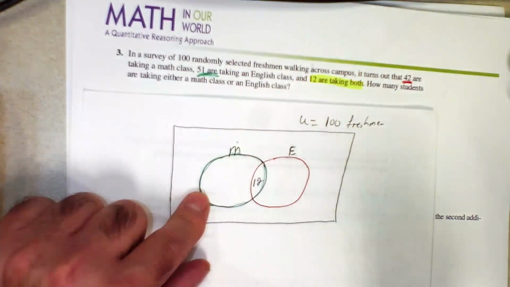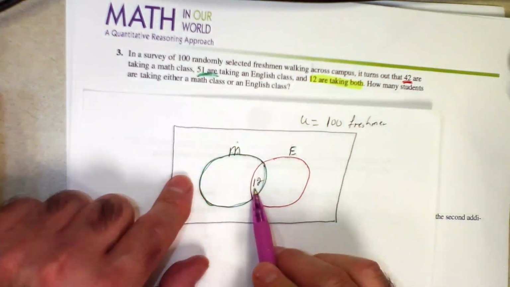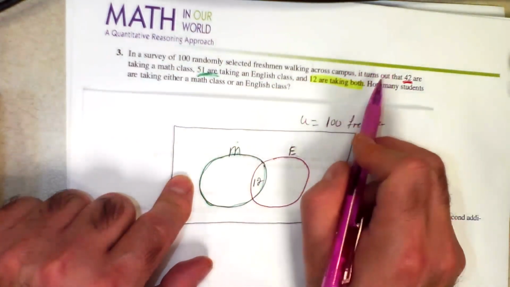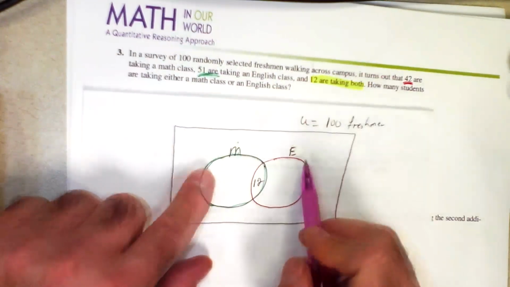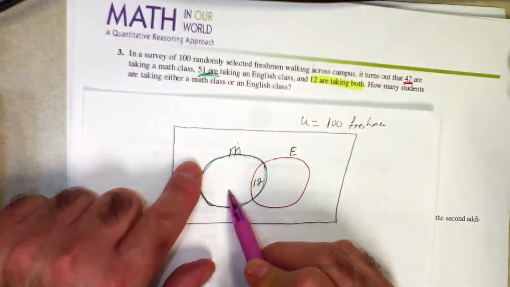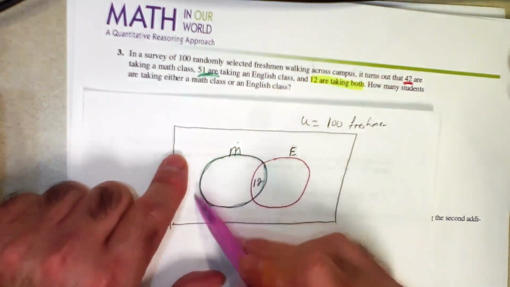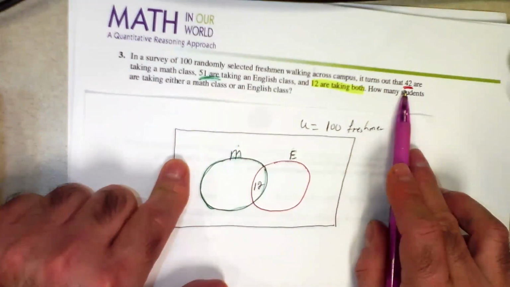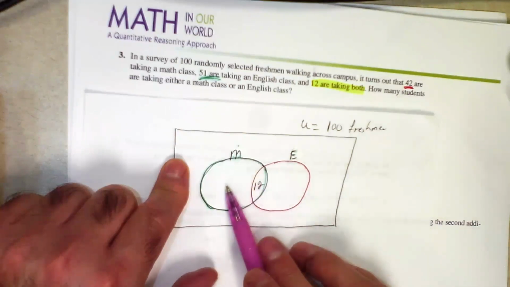So I know from those 42, 12 are accounted for because they're taking both math and English. So there's 12 already that are included in that 42. So I got to figure out what this piece is. So they're telling you that the green circle is 42. So I got to figure out what that missing piece is.